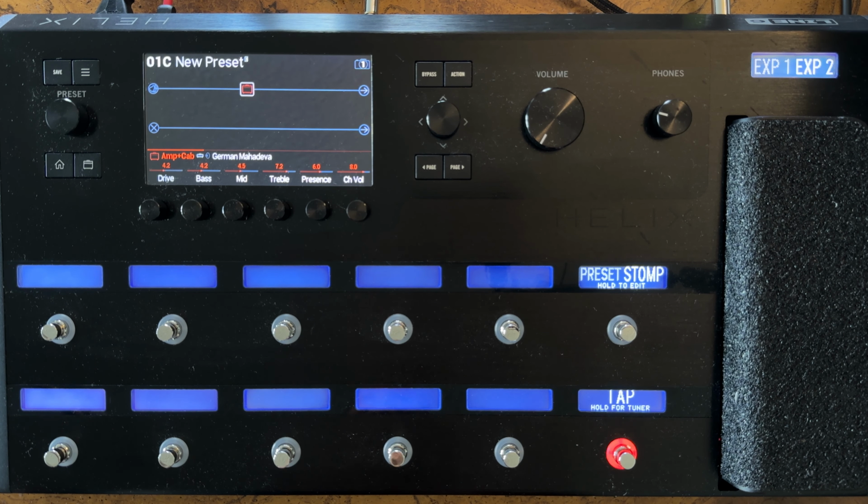So what's going to happen with a lead sound is I'm going to boost an already distorted amp with an overdrive pedal, and it's going to basically give it a little bit more sustain. It's going to make the notes easier to play, and it's going to shave off a little bit of the top end and the bottom end.